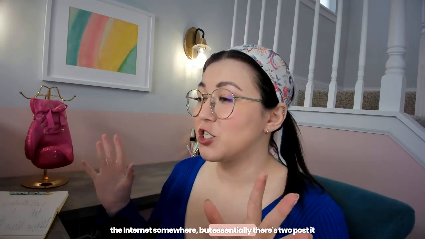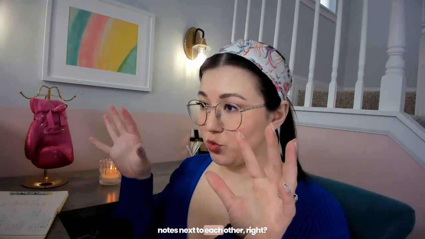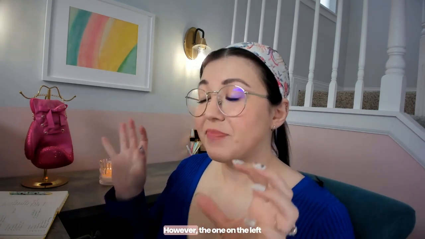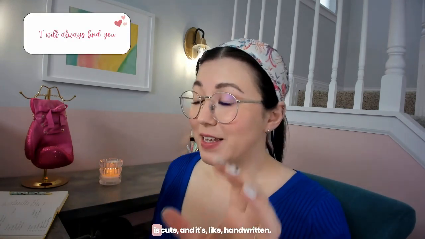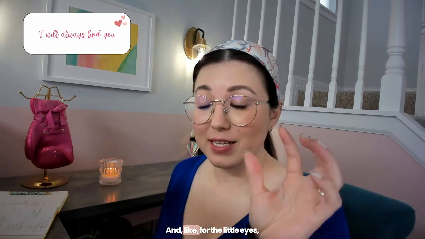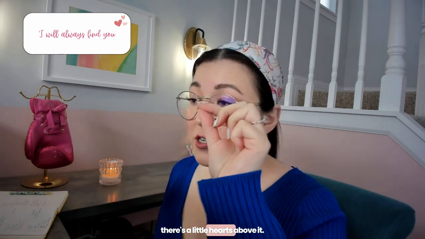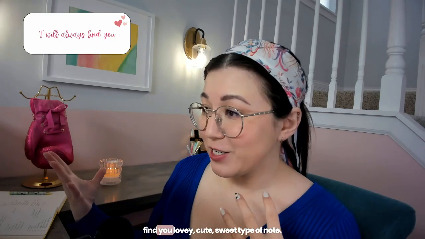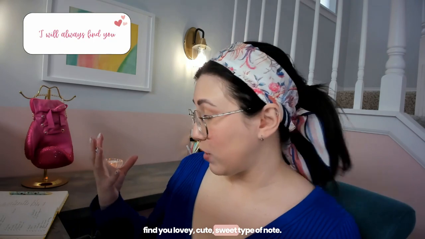So a way that I like to describe this, and you may have seen this on the internet somewhere, is there's two Post-it notes next to each other, right? And they both say, "I will always find you." However, the one on the left is cute and handwritten, and for the little eyes, there's little hearts above it. So it's a really loving, lovey, cute, sweet type of note.